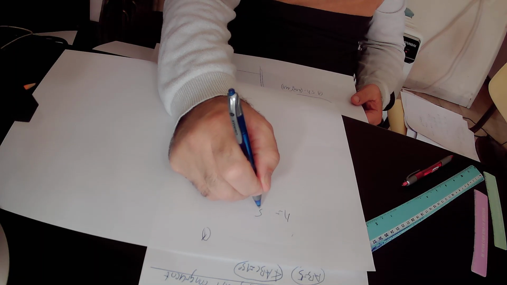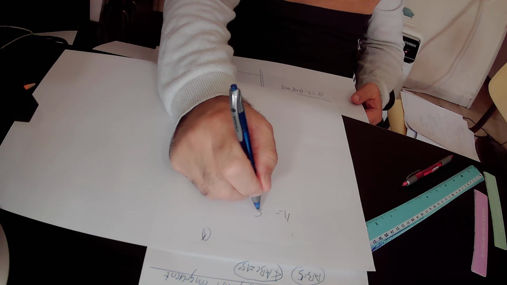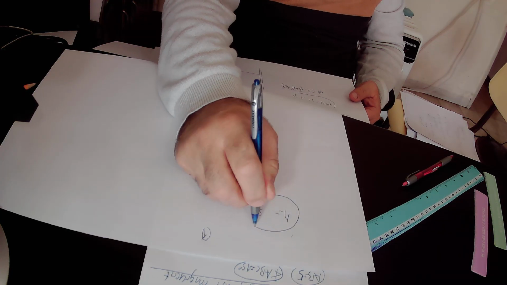So we found out that H equals 5 quarters.